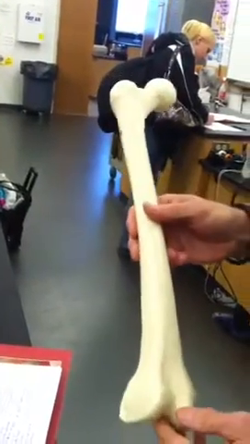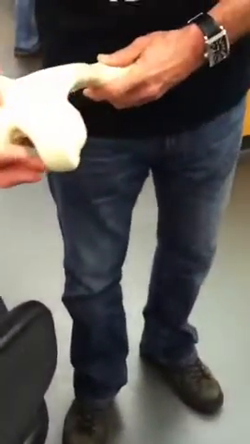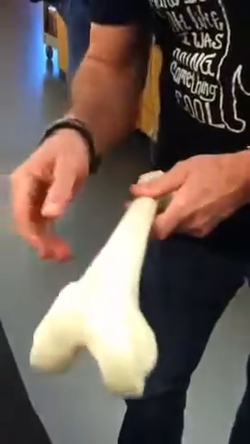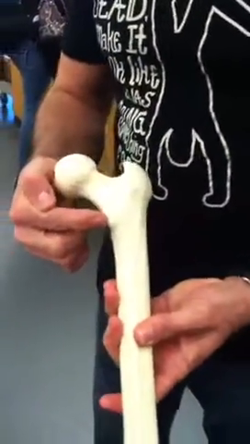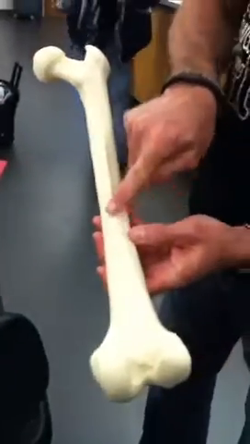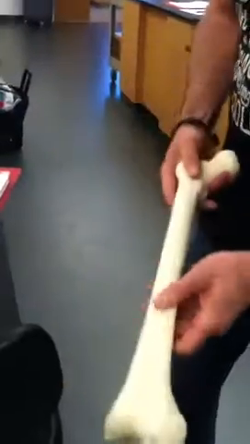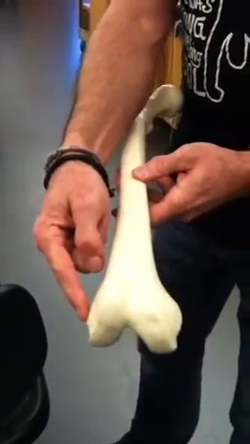And then we have the lateral condyle. So since it orients this way, we know this is the lateral condyle here. Then we have the lesser trochanter, which is here. The linea aspera, which is this spine here. The medial condyle is this one. Then the medial epicondyle is here, and the lateral epicondyle here.